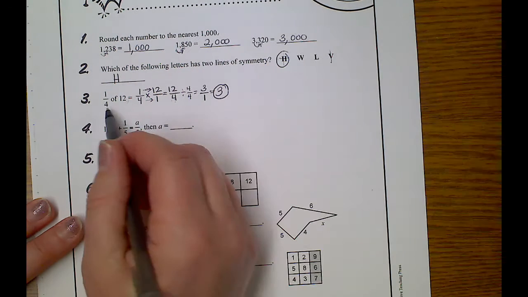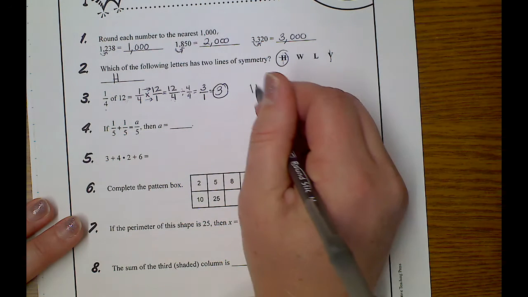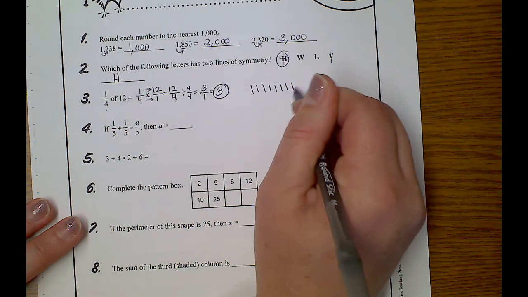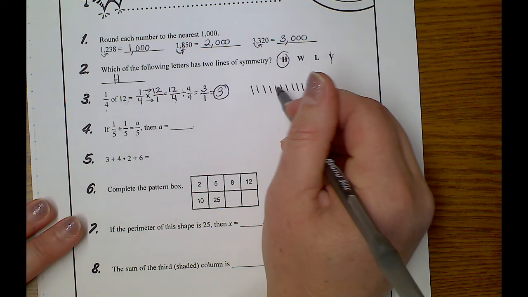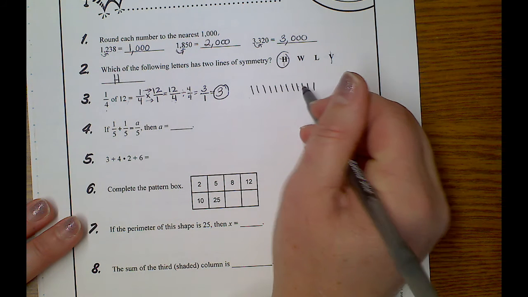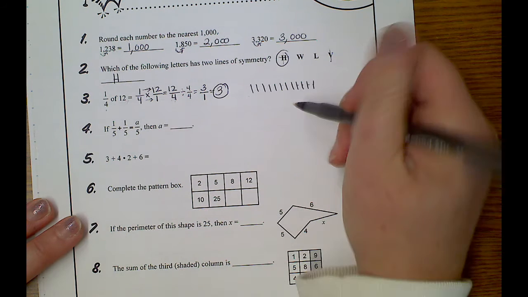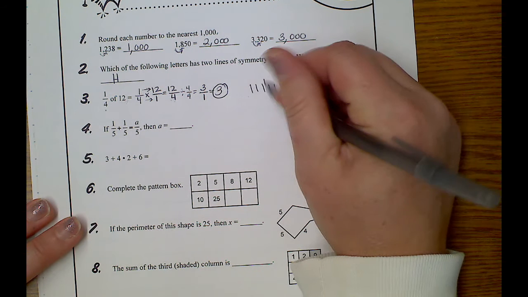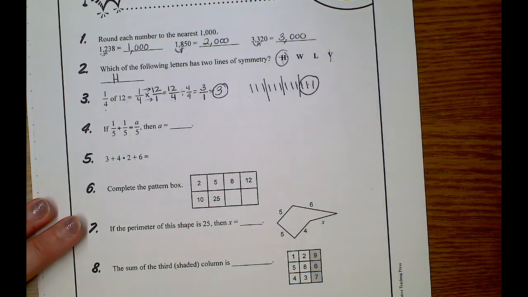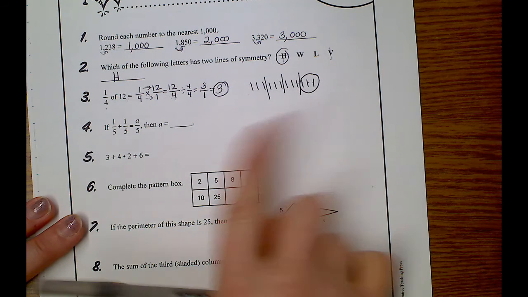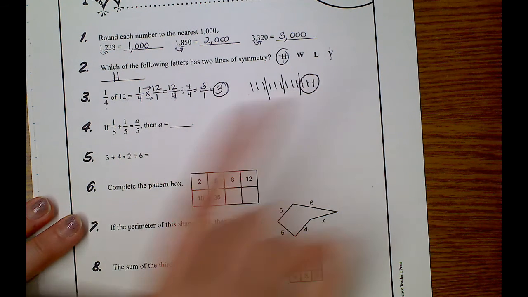You can also think of it if you have 12 and you divide into 4. 1, 2, 3, 4, 5, 6, 7, 8, 9, 10, 11, 12. And you're going to put them into groups of 4. You would have 3 in each group. So one of these 4 would be just 3.